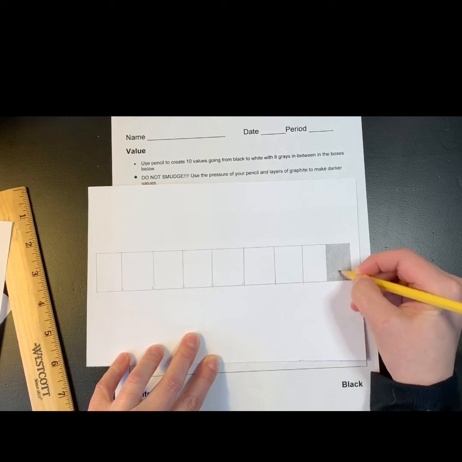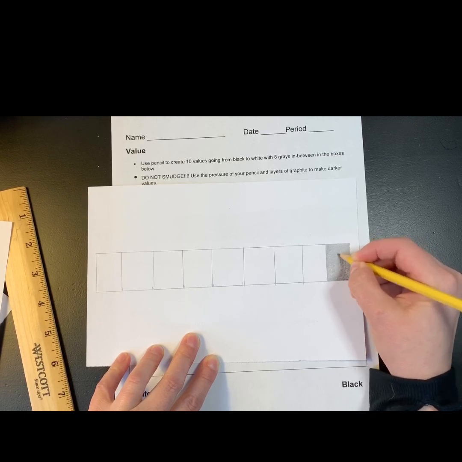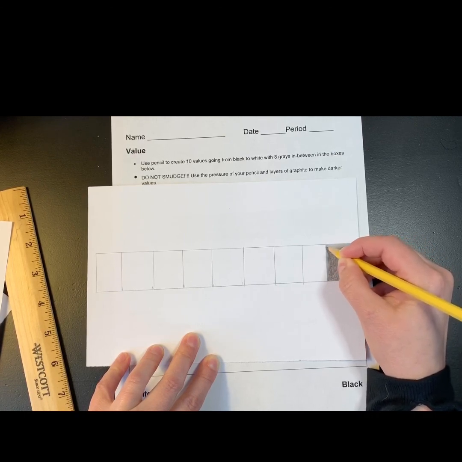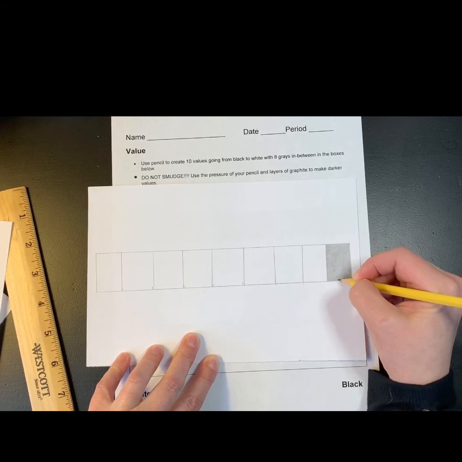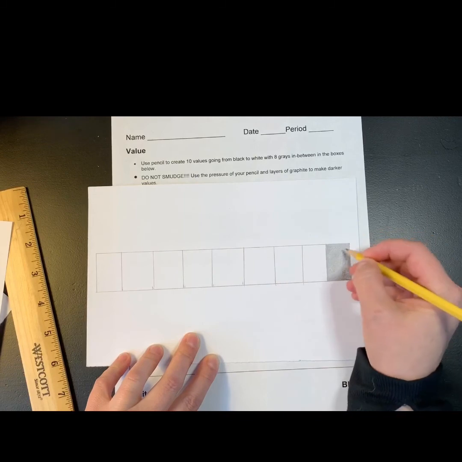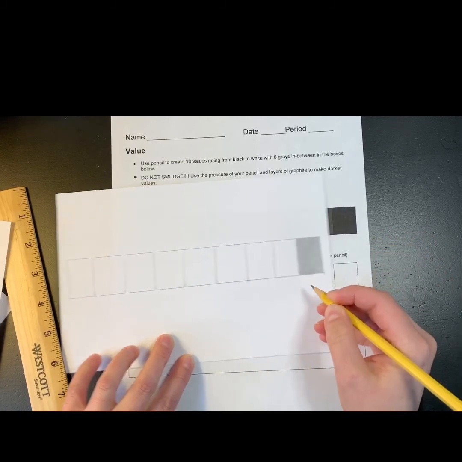You can go back with some small circles and kind of even it out. Sometimes you leave some lines and those look a little darker, so we can use some small circles to even this out. Okay, now I'm not shading across the whole thing. I'm doing each one individually.